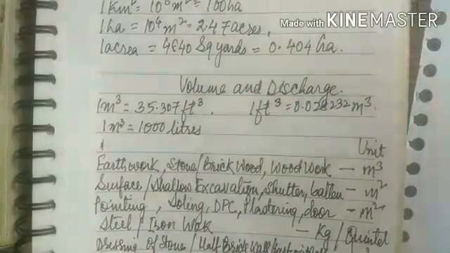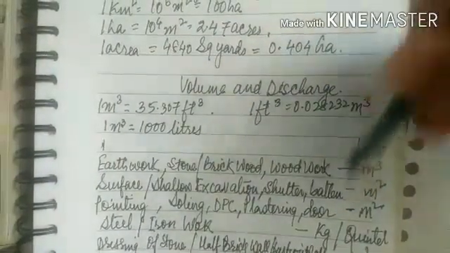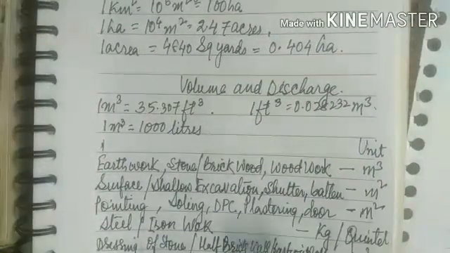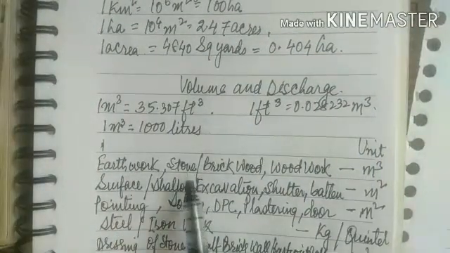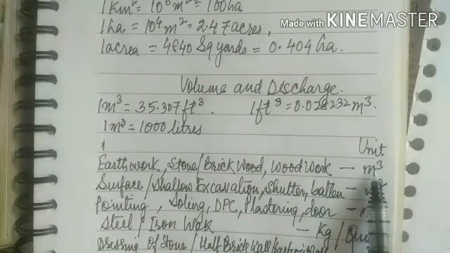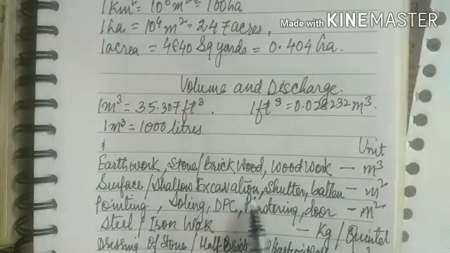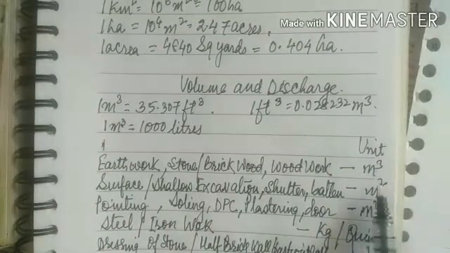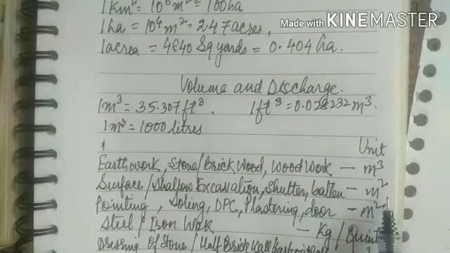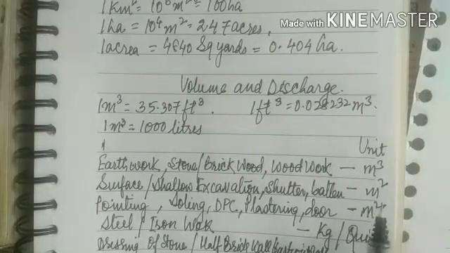These are the units we have to take care of, because when we are doing the payments of any contractors, we have to know their work units. So if earthwork is done by any laborers, we calculate their units in meter cubes, and according to the meter cubes their payment is decided. If you're doing shallow works, excavation and shutter works, then that calculation is in meter squares. If the thickness is not important there, we calculate and make the payment according to the meter squares.